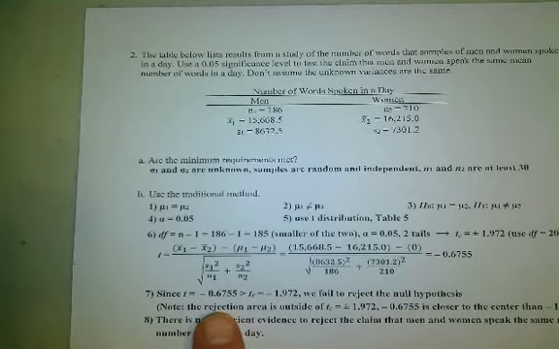Now, it might be a little bit confusing to you to say 0.6 is bigger than 1.97, but they have negative signs. So this is closer to 0 than that one. So that's why it's bigger. Again, note the rejection area is outside of the critical t-score of 1.972. In other words, 0.6755 is closer to the center than negative 1.972. When you are going to reject something, it has to be further out. It has to be more extreme.